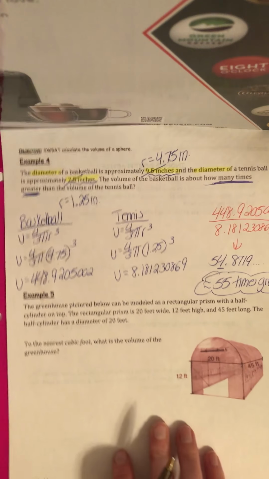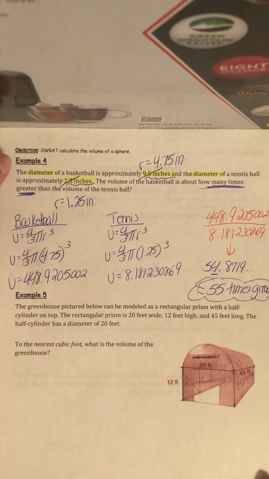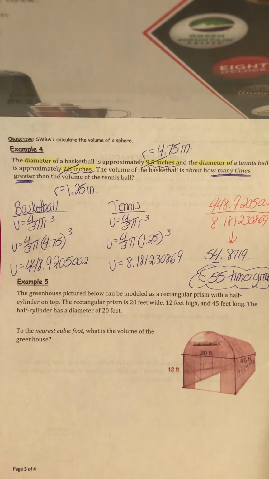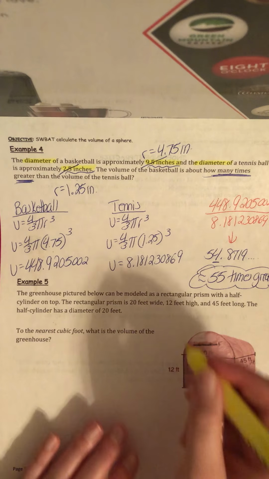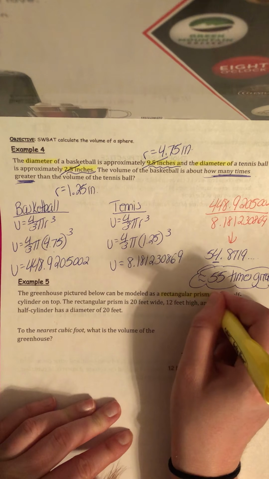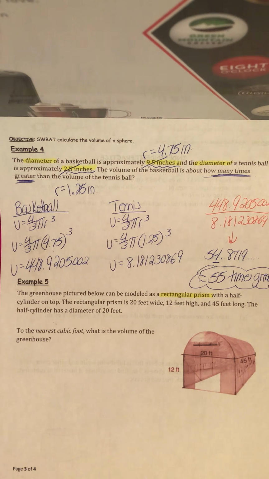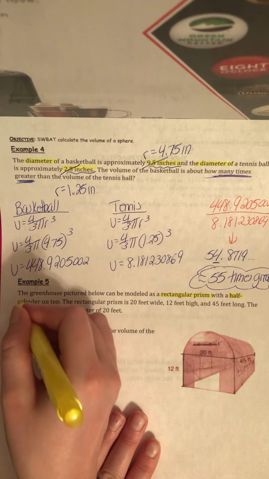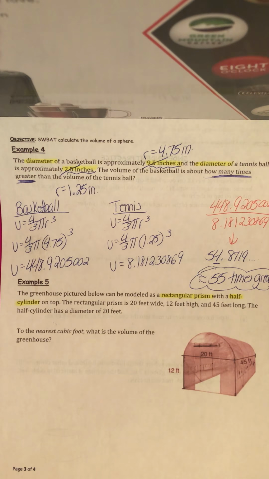All right. And then last but not least, I know this has been a little bit of a roller coaster here. It says the greenhouse pictured below can be modeled as a rectangular prism. I'm immediately going to highlight the shape since they're giving it to me. And it's also being modeled with a half cylinder on top. I'm going to highlight that as well. So I have 2 different shapes here.